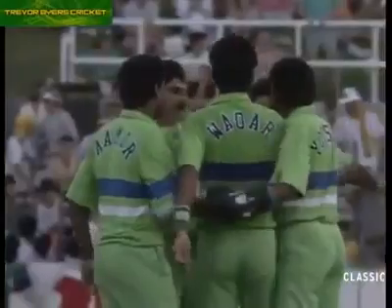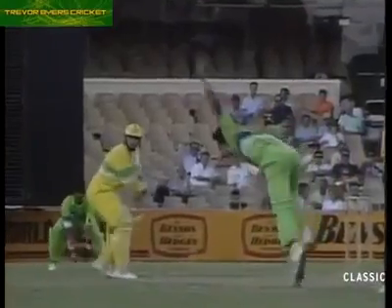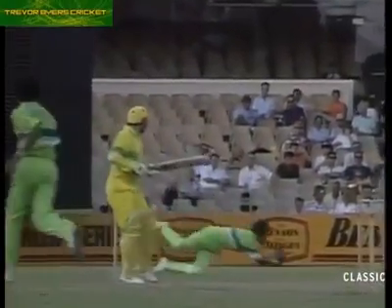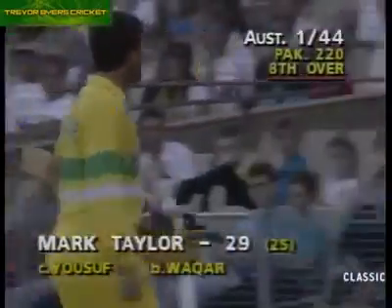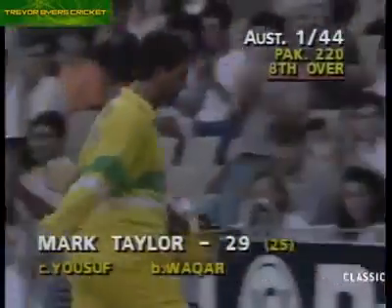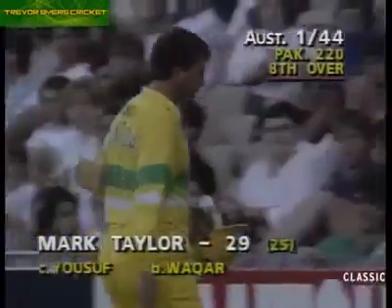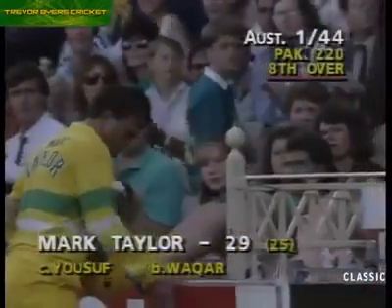Waqar Younis gets the desired result. Taylor going again. Salim Yusuf takes the catch, and it's 1 for 44. But Taylor would like to have gone on and continued on his happy way. One just left Taylor. Good delivery. He was good enough to get an edge. So Waqar Younis takes his first wicket. Yusuf, the keeper, takes the catch. Taylor 29 in just 25 deliveries. Australia 1 for 44.